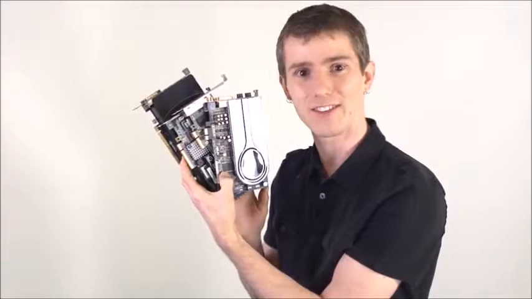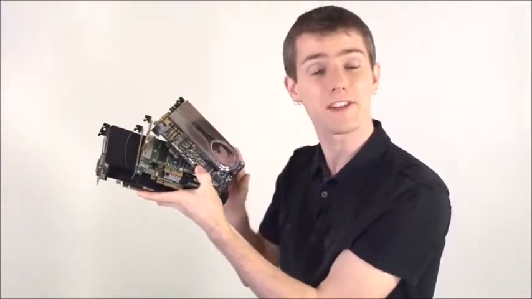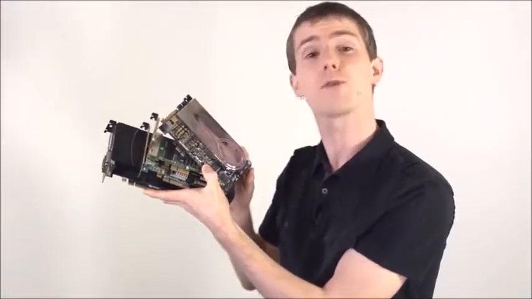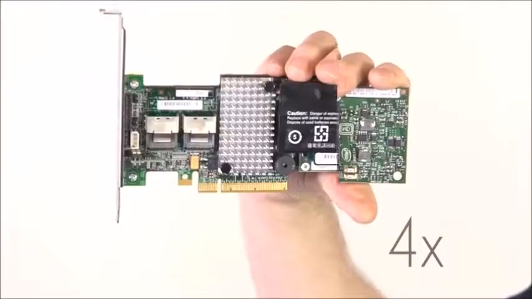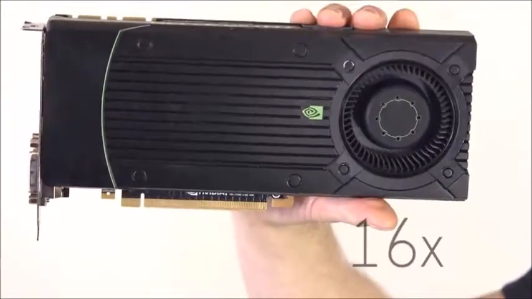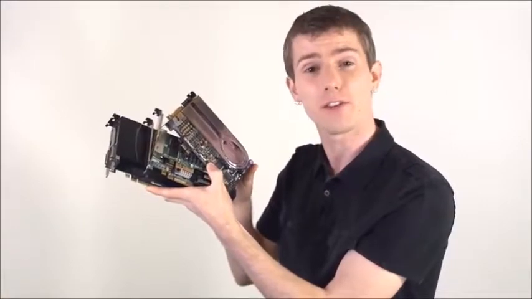Now I said they're universal, but PCI Express slots are available in a variety of different physical configurations. The most common ones are 1x, 4x, 8x, and 16x. All of these types have different slots on the cards themselves and different slots on the motherboard. The cool part about that is that they're upwards and downwards compatible though.